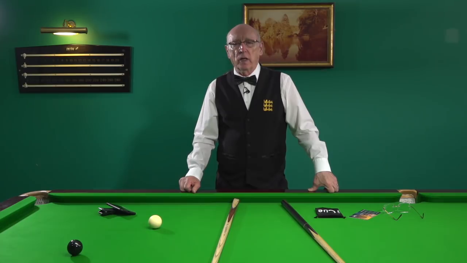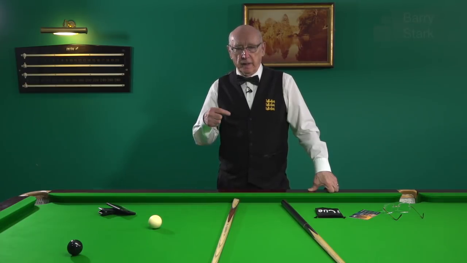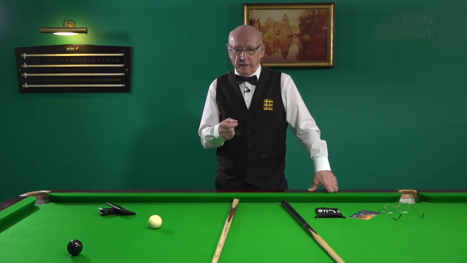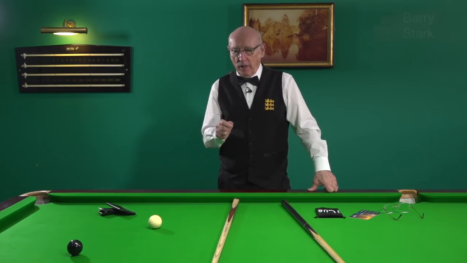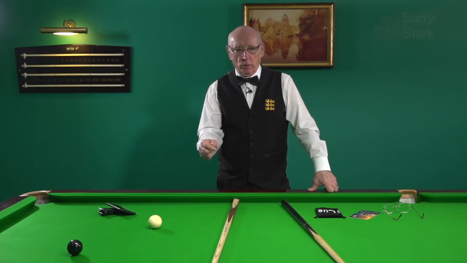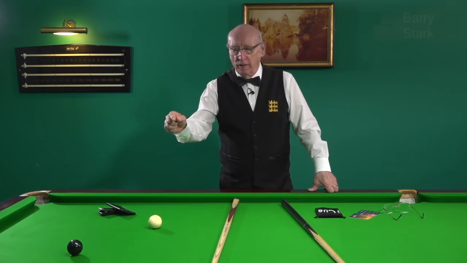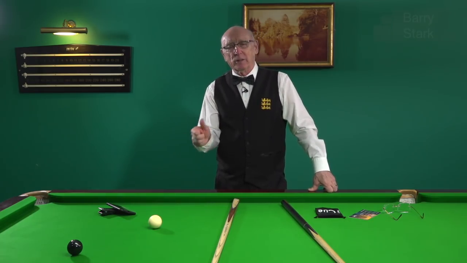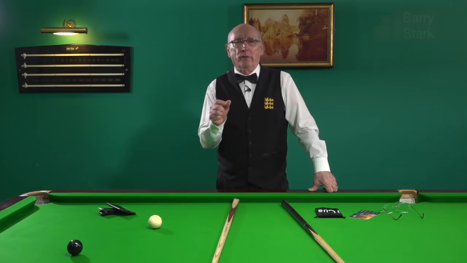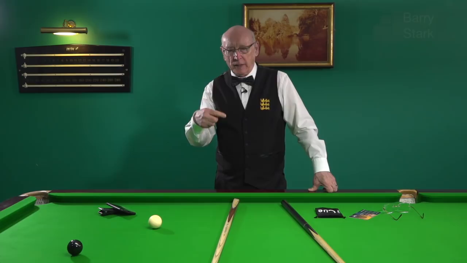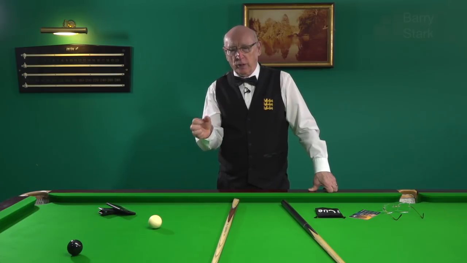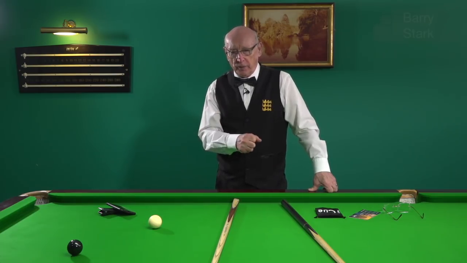On the subject of side, I keep getting asked about the intricacies involved in using it. Whereabouts do I hit the cue ball, etc. What effect does side have on the cue ball? What effect does it have on the object ball? Well, all these points are relevant, of course they are. But people keep asking about those details and want to know exactly where I'm hitting the ball.